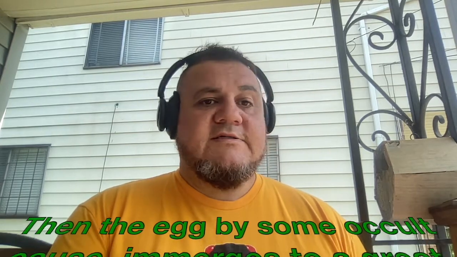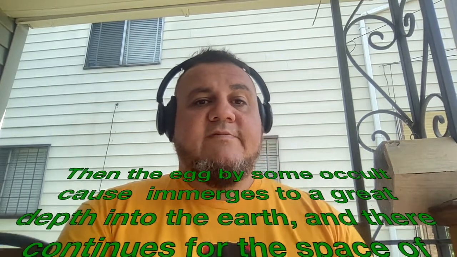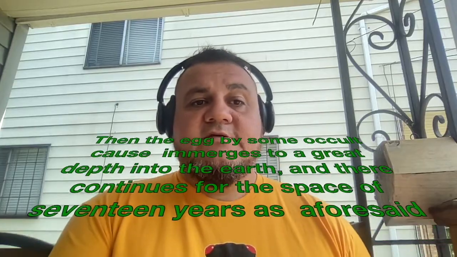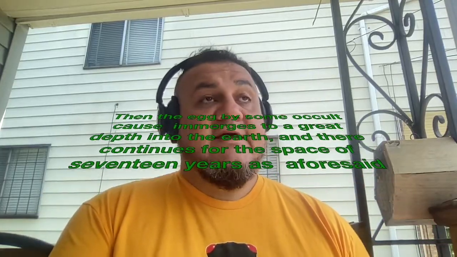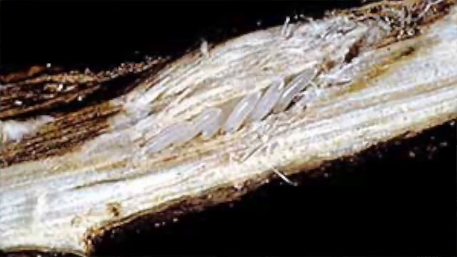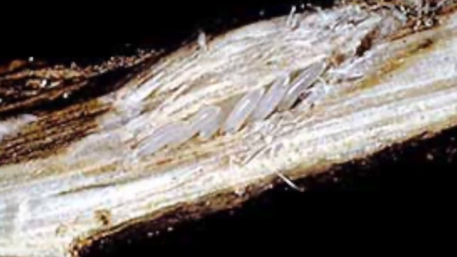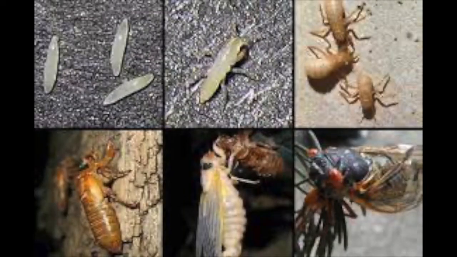Mr. Banneker said, "Then the egg by some occult cause emerges to a great depth in the earth, and there continues for the space of 17 years, as aforesaid." Mr. Banneker did not have access to the same sorts of cameras and lenses that we do, so he would not have been able to see the next steps as well as we can. If he misses the hatching, it will not happen for another 17 years.